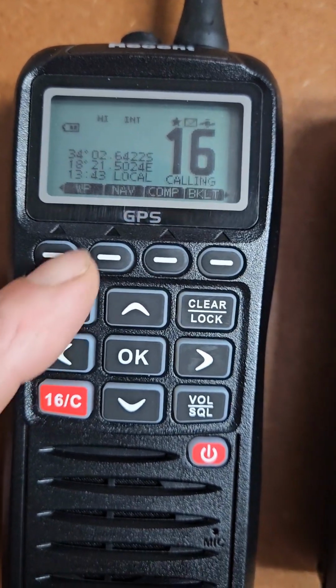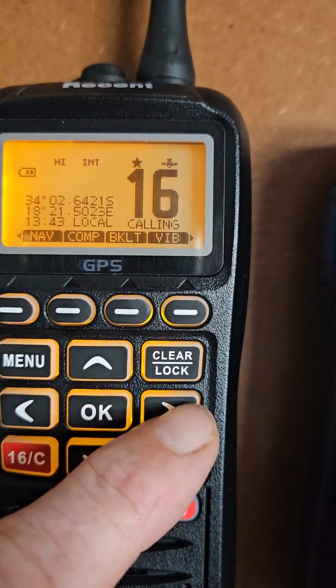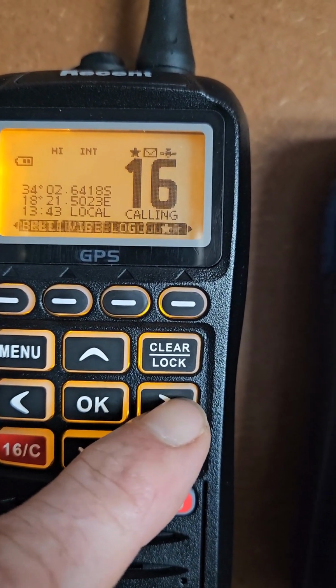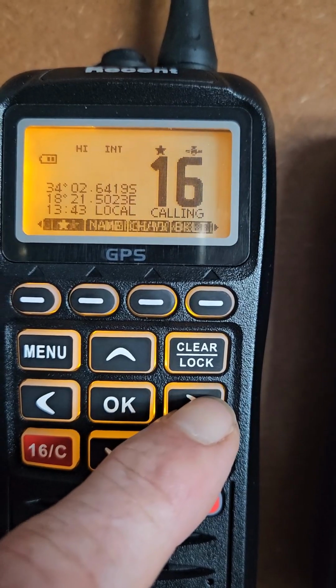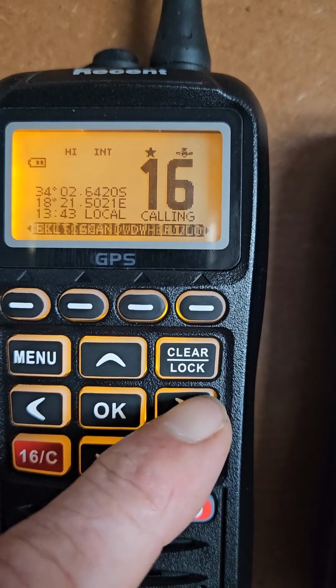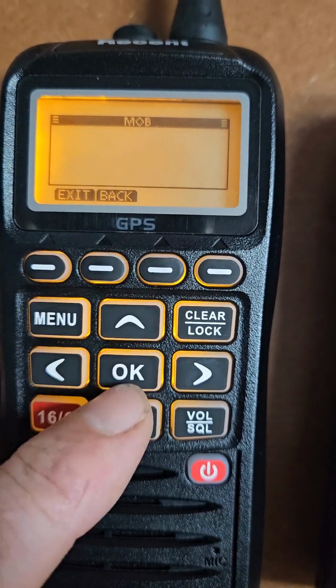The radio features many other useful items, among which also a vibrate to clear the water, the backlight, the log favorites, and an MOB function to be able to send in a quick position.